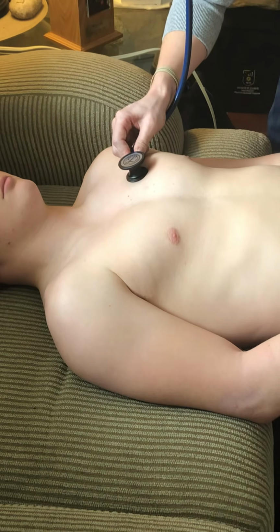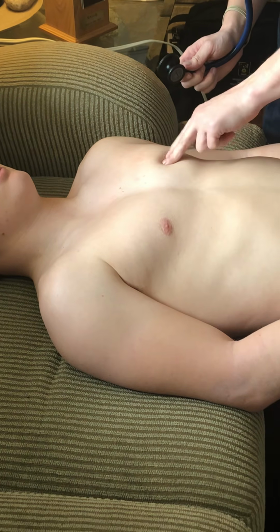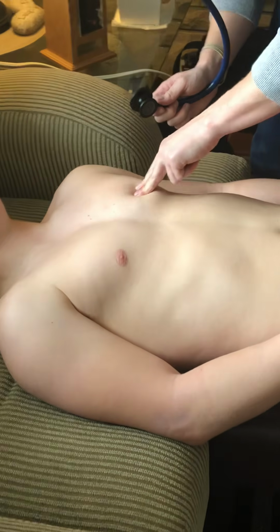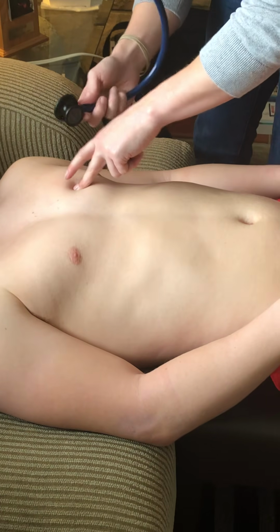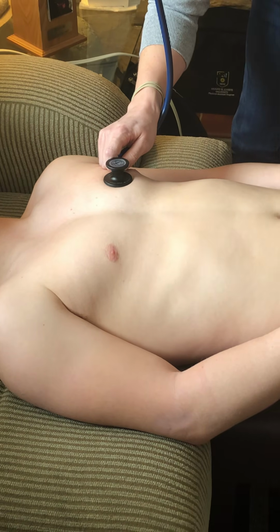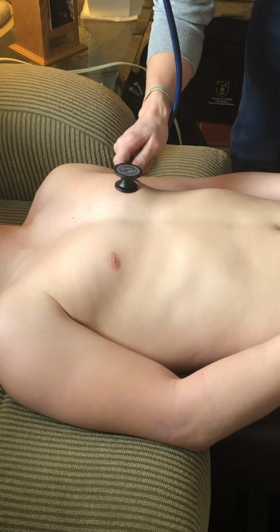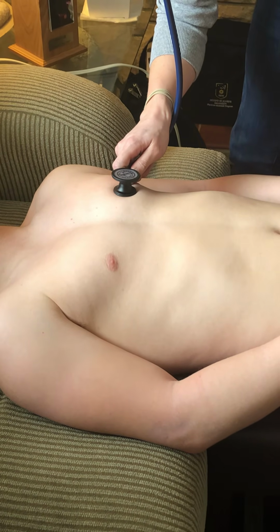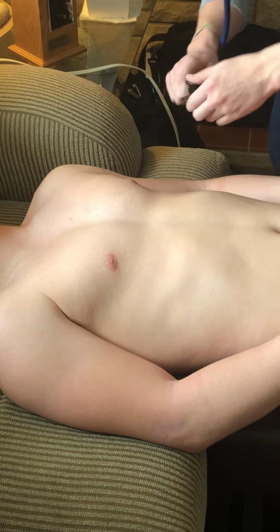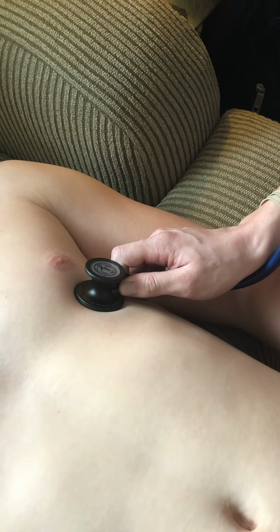The bell. Alright. Fourth intercostal space. Bell. Fifth intercostal space, midclavicular line, diaphragm, and then with the bell.